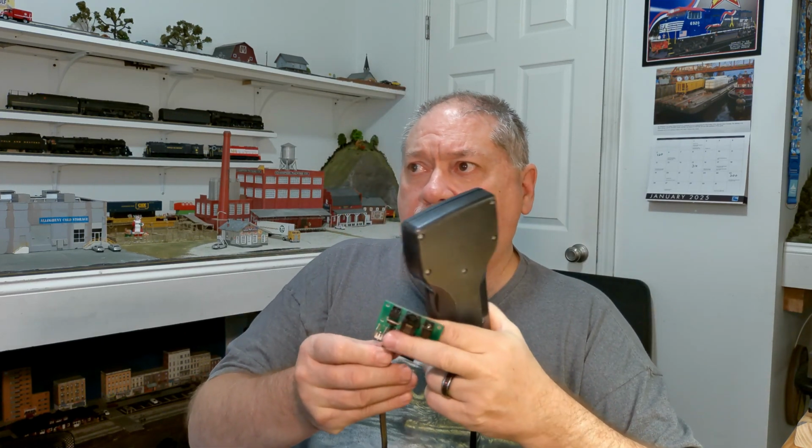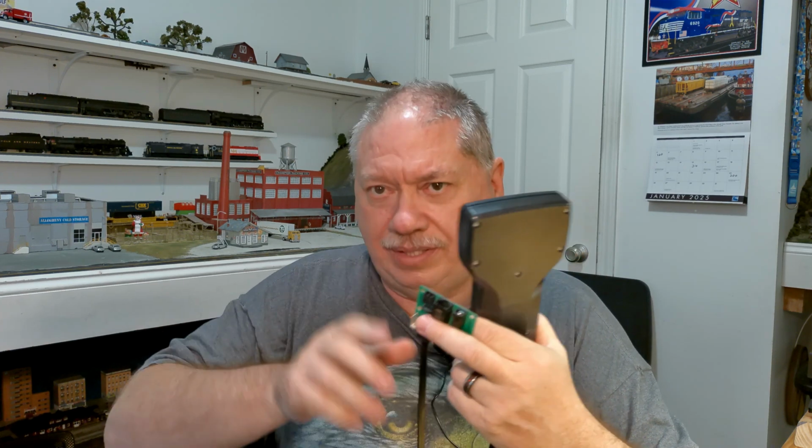Now, funny thing is, it's still DC power. We haven't changed how the layout is powered. We're changing how the power is delivered. That's the key. So what is DCC? DCC stands for Digital Command and Control, which in a nutshell, explains itself what we're doing. So I send commands out here and I can control the train.